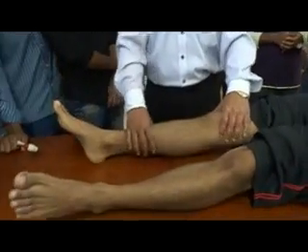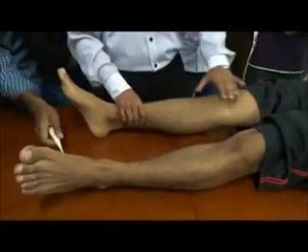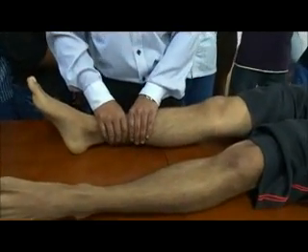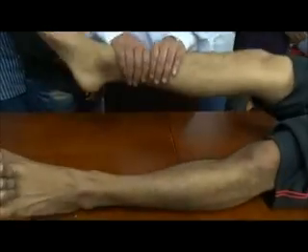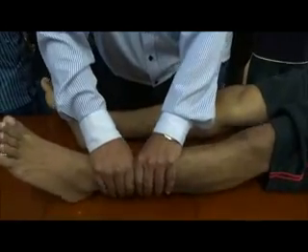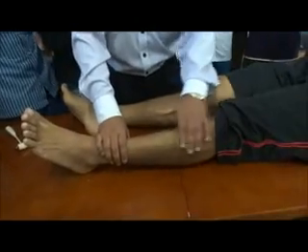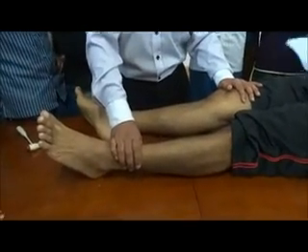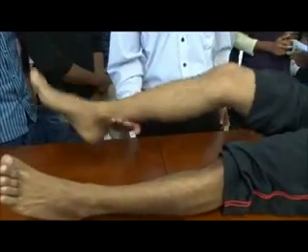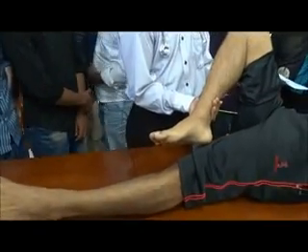And then you need to check the muscle power. Muscle power checking: you need to tell the patient to move his leg upward, and apply firm pressure on it. Yes, this indicates the extensor muscles are okay. And then you need to tell the patient to flex the knee. So the flexor muscles are okay.